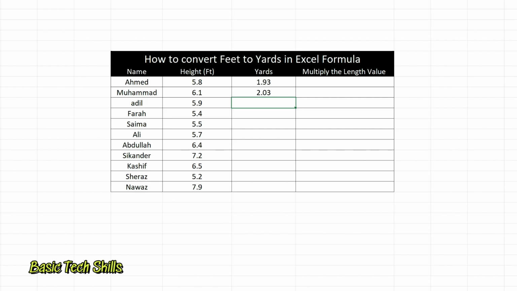And here you can see that Muhammad's height is 6.1 feet, and in yards you have it converted with the formula, and with the fill handle you can drag it down.